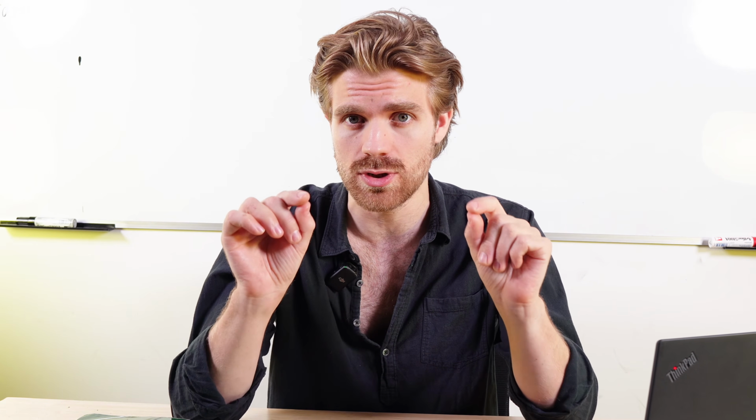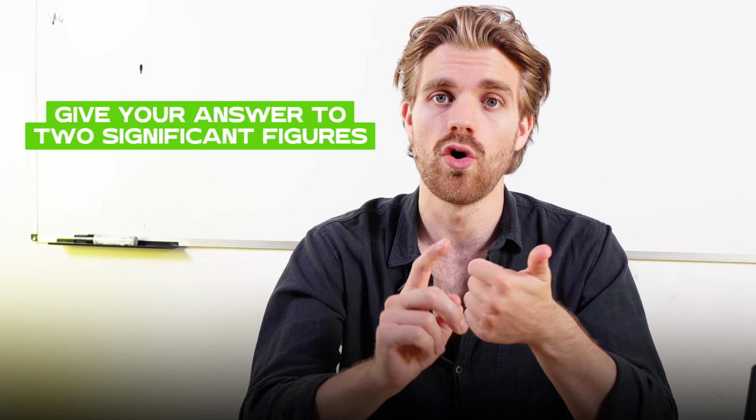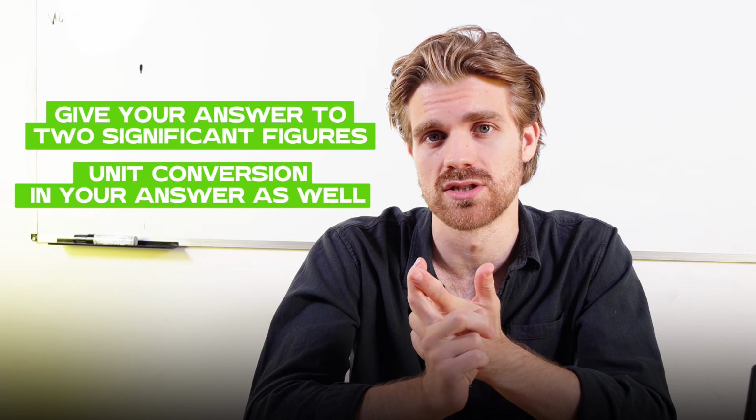Tip number 6, calculation questions. Make sure you check your calculations, make sure they make sense, and always show your working, because that way the examiner can still potentially give you marks. And watch out for those pesky little command words, such as give your answer to 2 significant figures or a unit conversion in your answer as well.